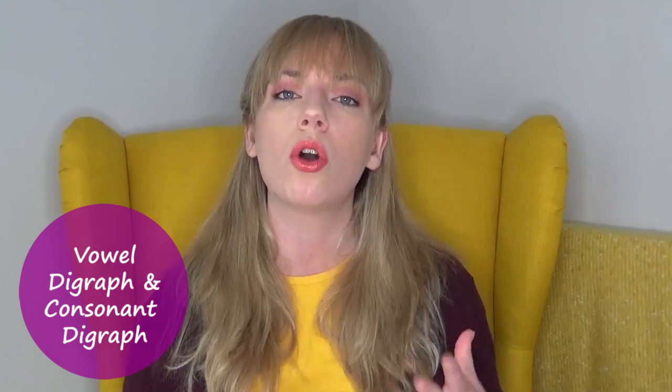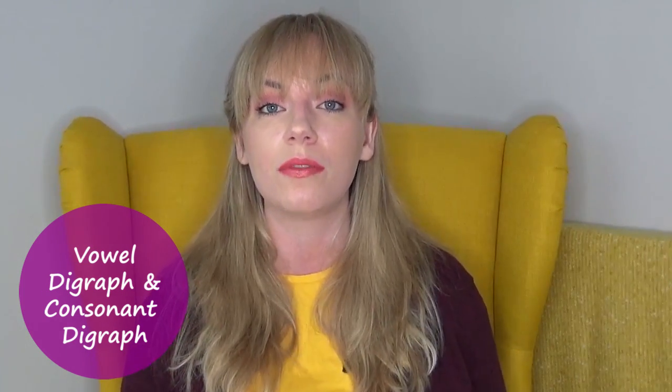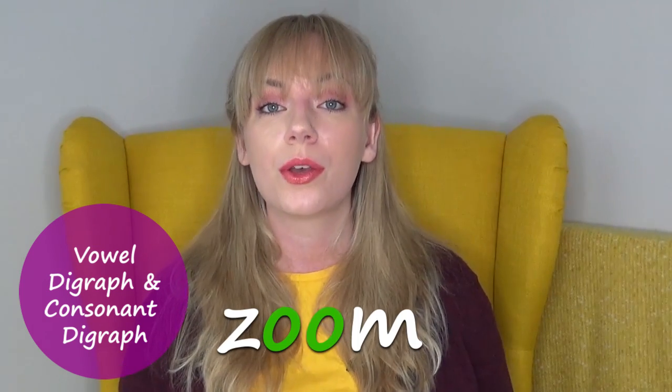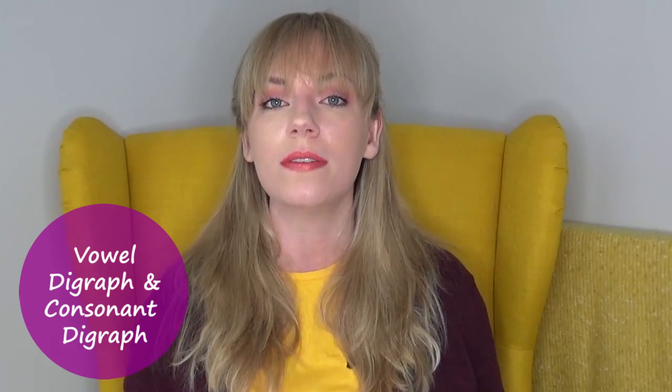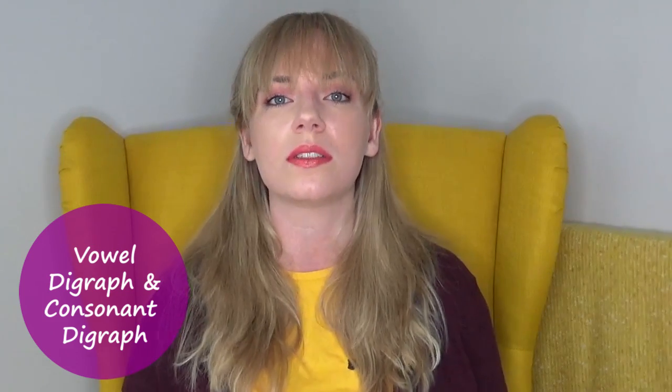Sometimes you might hear the term vowel digraph or consonant digraph. This really just means a digraph either made up of vowels or consonants. So a vowel digraph would be oo in the word zoom or ai in the word rain, because those digraphs are two letters that make one sound and the letters are only vowels. Consonant digraphs, on the other hand, only use consonants. So for example, ch and sh.